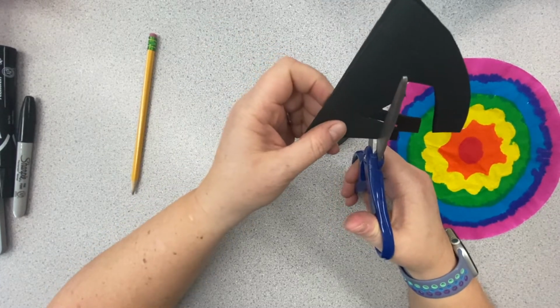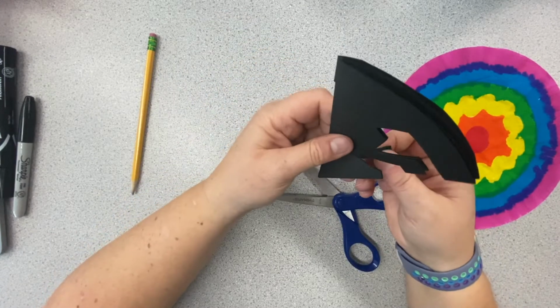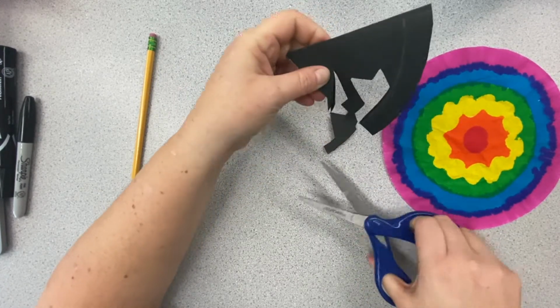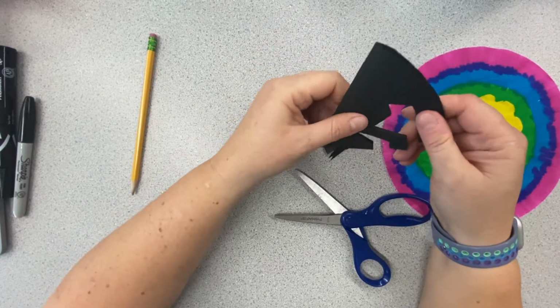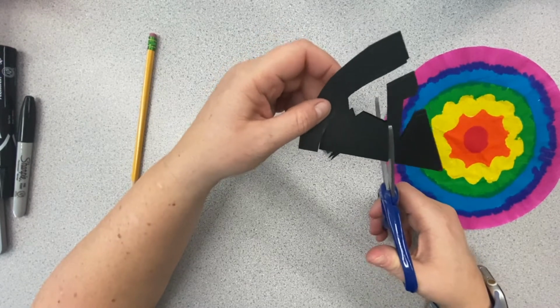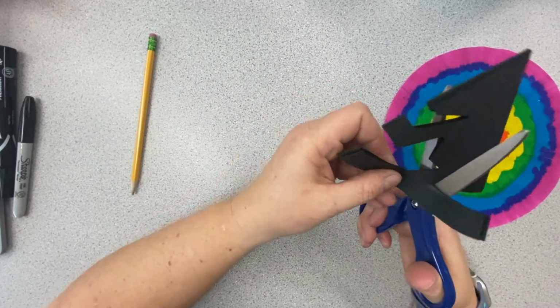You are free to cut any design you wish. Try different snowflake type of designs or interesting shapes. Just be sure to leave that top part intact and do not cut all the way through, or you won't end up with a frame that you can use.